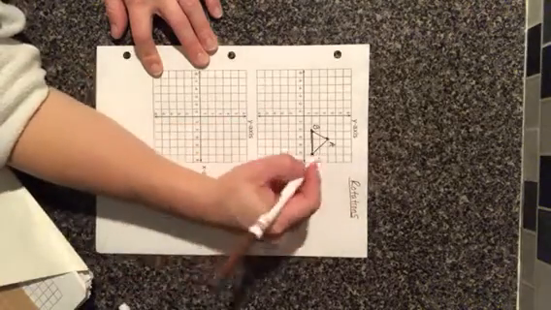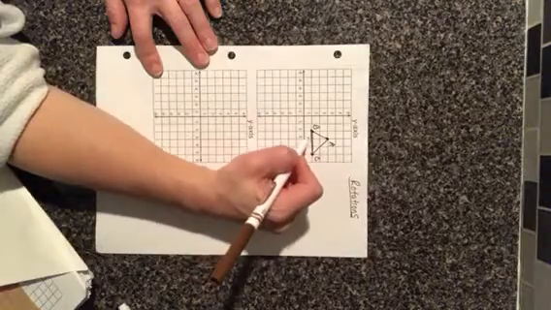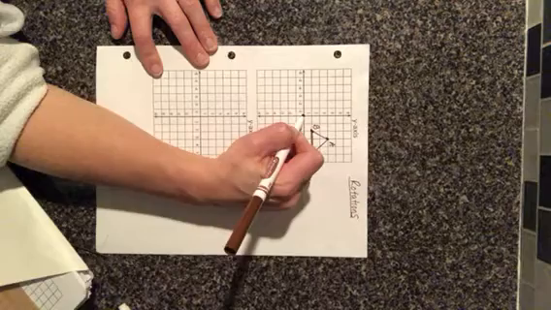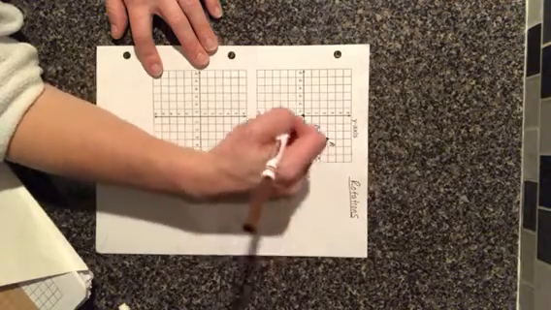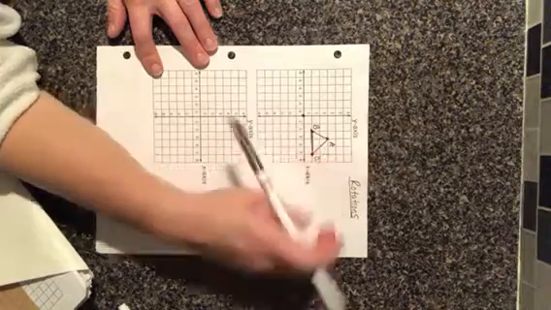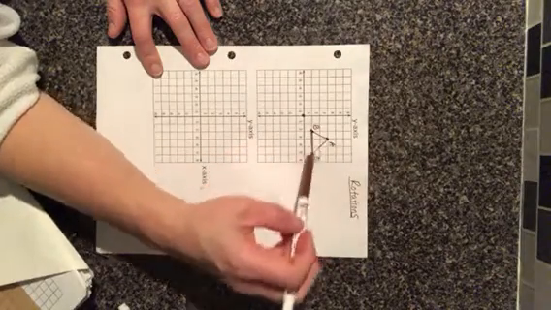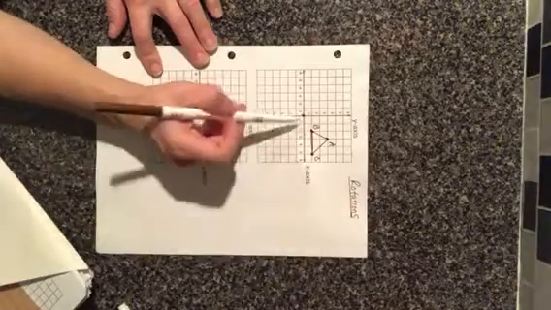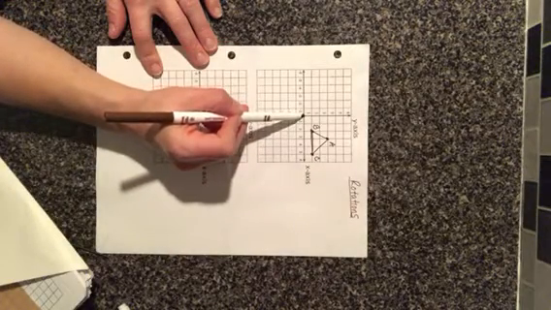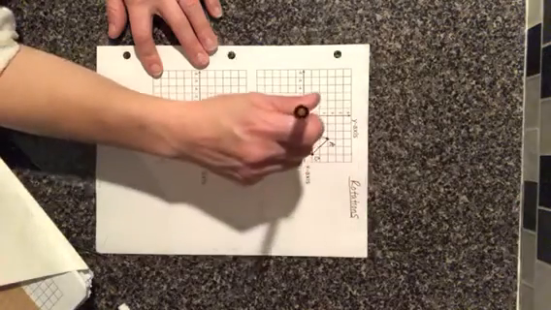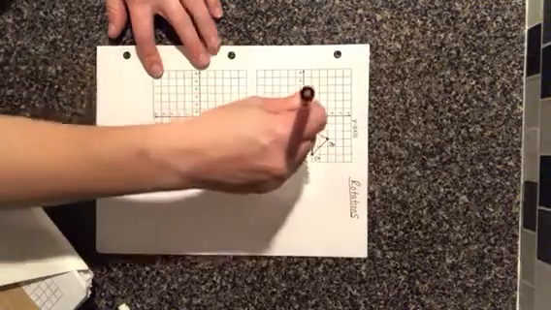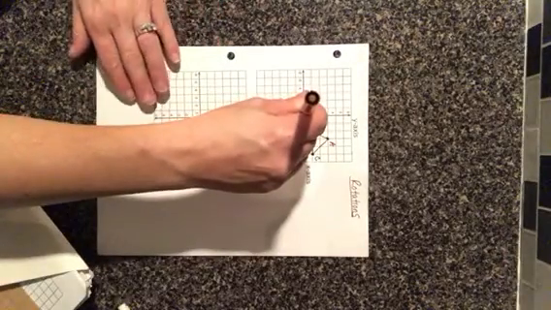Okay, so I'm going to rotate this triangle about the origin, which is right here. I want to rotate this around, kind of like the moon orbits around the Earth. We're going to orbit triangle ABC around this point, which is the origin, the very middle of the coordinate plane. And one easy way to show you is I will take this point and I will rotate 90 degrees.